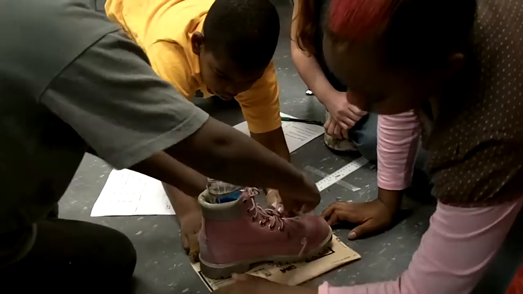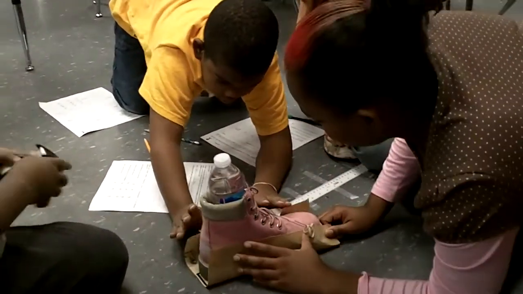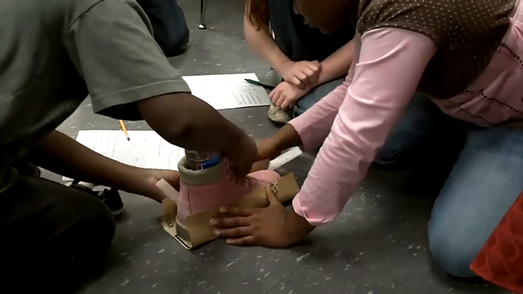In terms of engineering, they've got to design a way to conduct this experiment, and then when we're talking about mathematics, not only are they creating a bar graph, but they're collecting data, they're averaging numbers together, and they're measuring using centimeters.